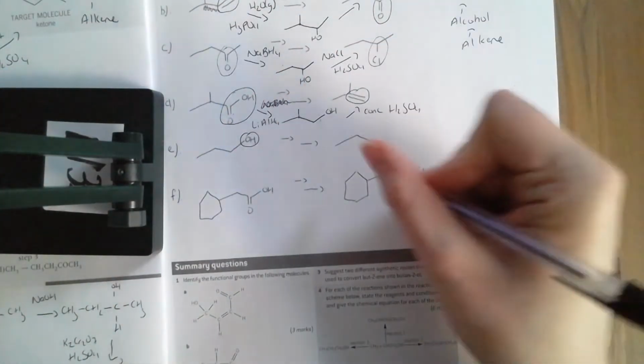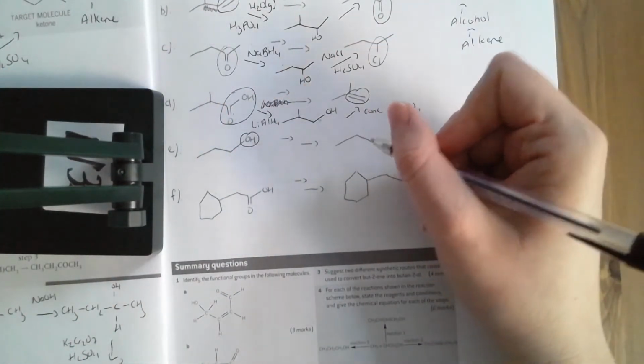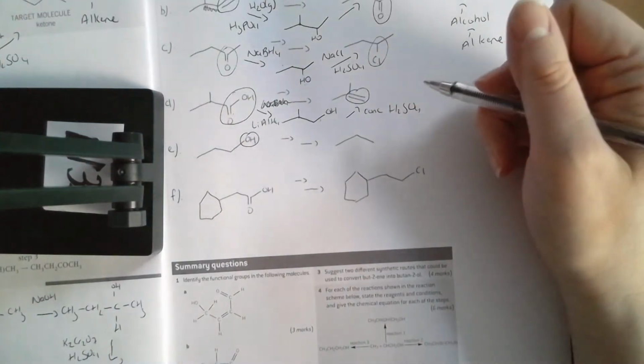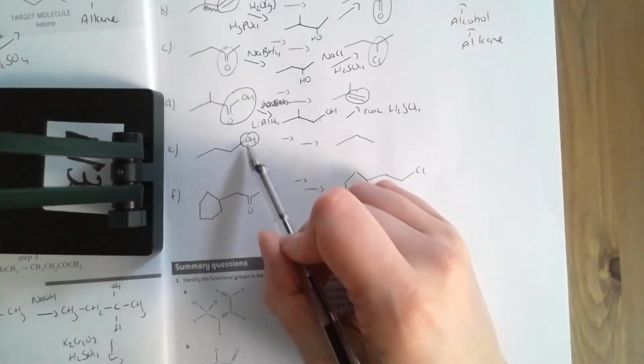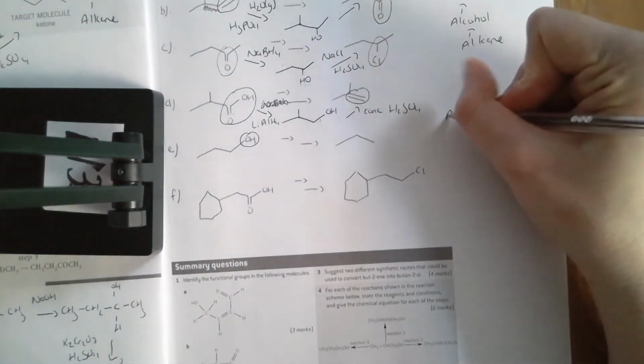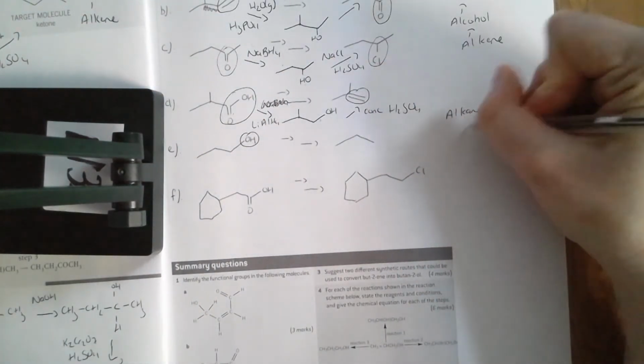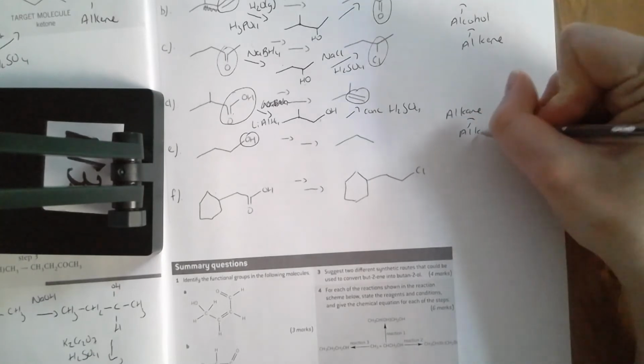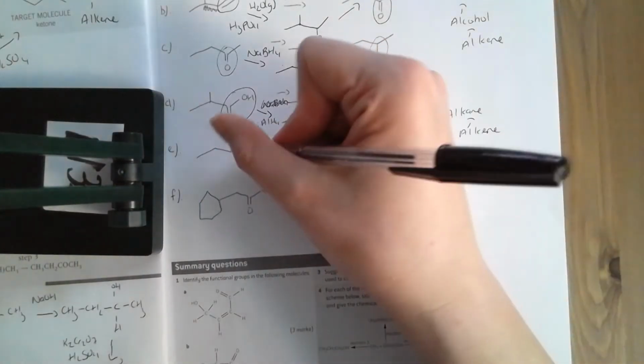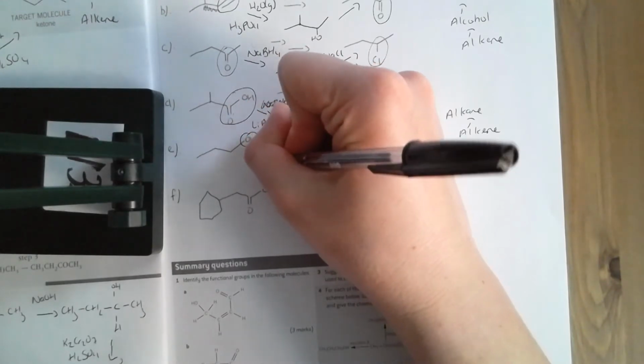Next up, I have got an alcohol, and I'm going from an alcohol to an alkane. If you want to go from an alcohol to an alkane, you're going to need to get rid of that OH. So the only way we have come at alkanes is from alkenes. So you're going to go from an alcohol to an alkene, and then an alkene to an alkane. How do I go from an alcohol to an alkene?